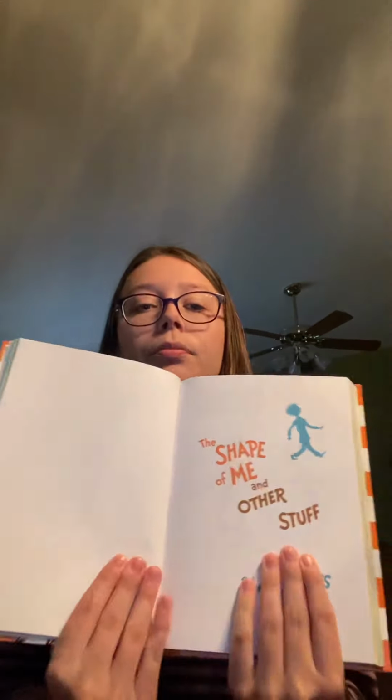It's giving children the idea that shapes are all around us. So I feel that this is a very good book to get the conversation started, and you can use the pictures in the book to talk about what shapes are and why they're the shape that they are.